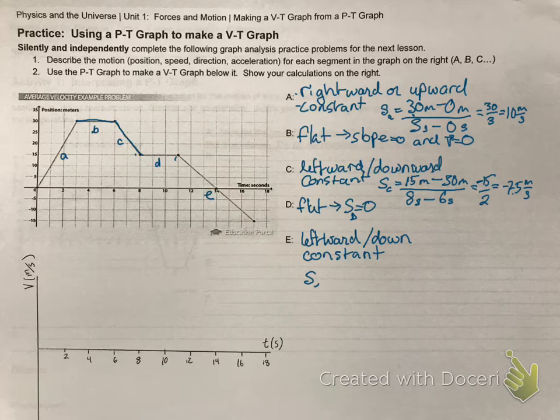So the slope of E, or the speed or velocity, is going to be the final position, which is negative 15. Make sure we get those signs correctly. Minus the initial position, which was actually 15. All divided by the time, which was 17 seconds, minus 11 seconds.